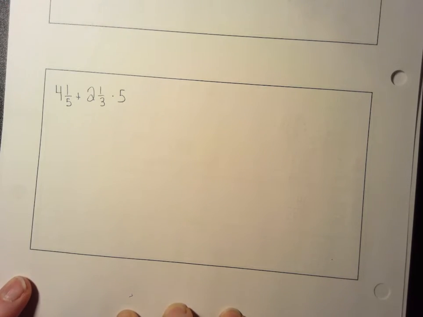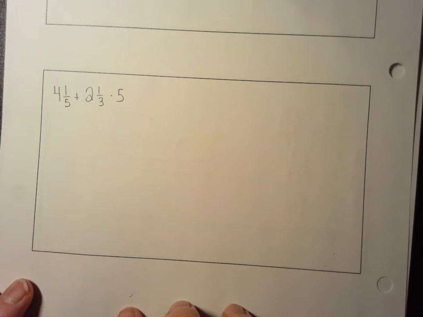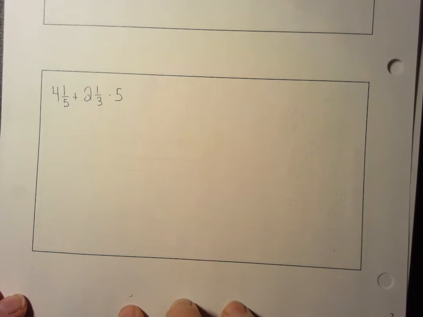And then finally, the last example would be 4 and 1/5 plus 2 and 1/3 times 5. So take a minute, pause the video, and go ahead and do that one as well.